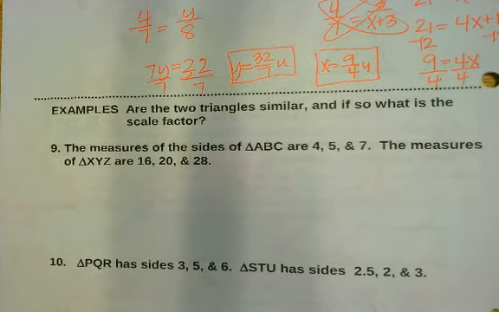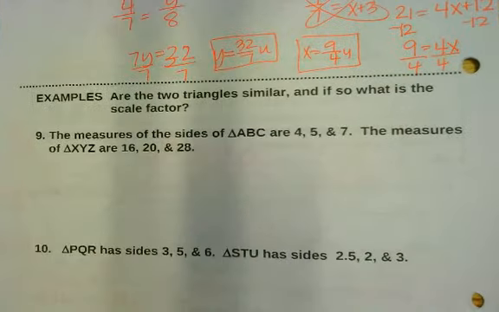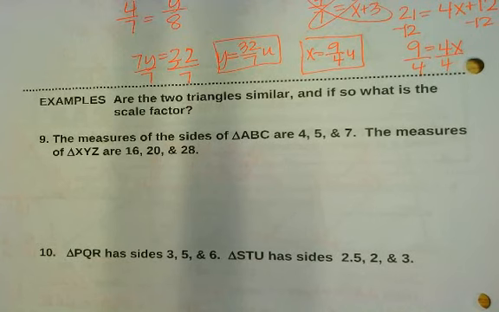Moving right along. The next examples don't draw pictures for you, they just have a little word problem, and we're going to decide if they are similar, and if so, what is the scale factor. For number 9, the measures of the sides of ABC are 4, 5, and 7. The measures of X, Y, and Z are 16, 20, and 28. So you want to set up your scale factor proportions.